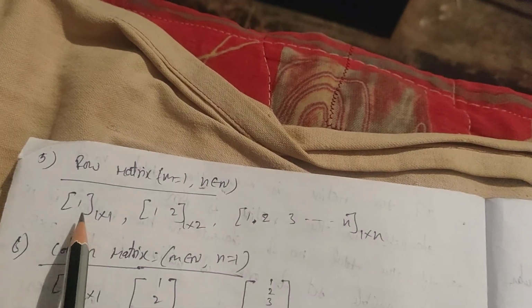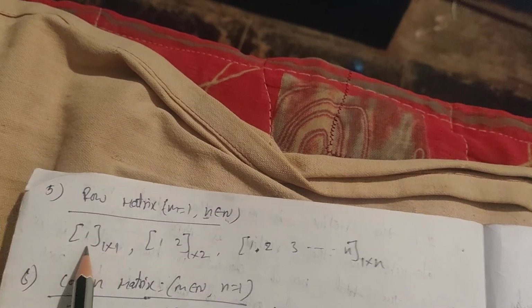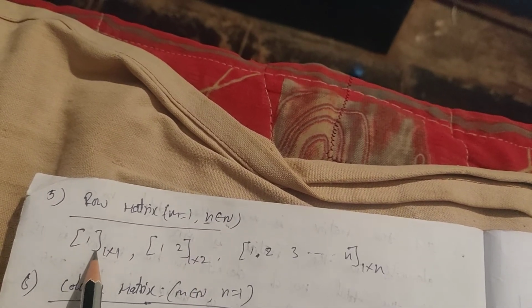Let us take the example. It is 1 by 1. So here the column and row counts are the same. So this matrix is called a row matrix.